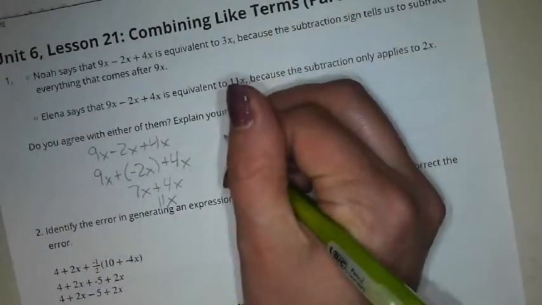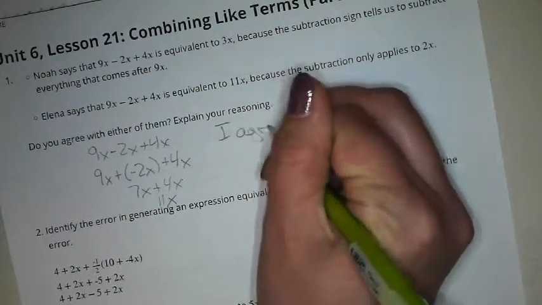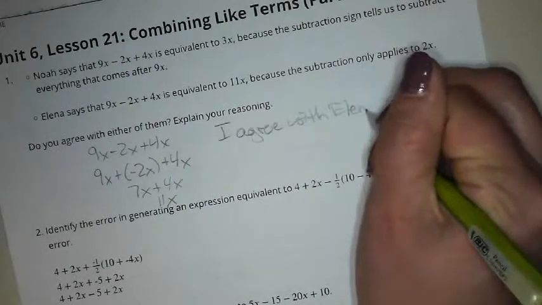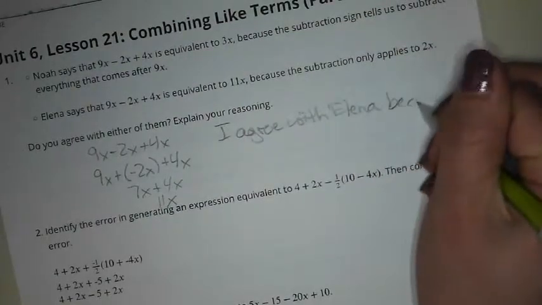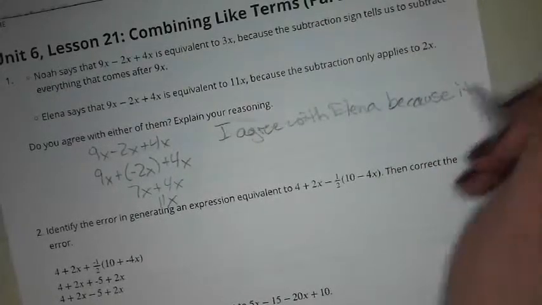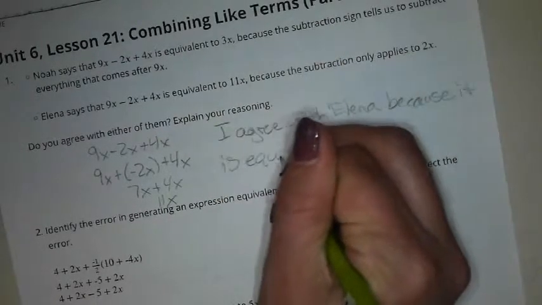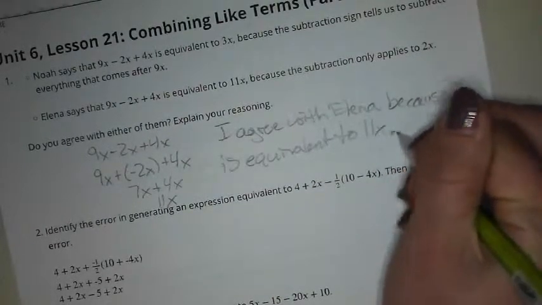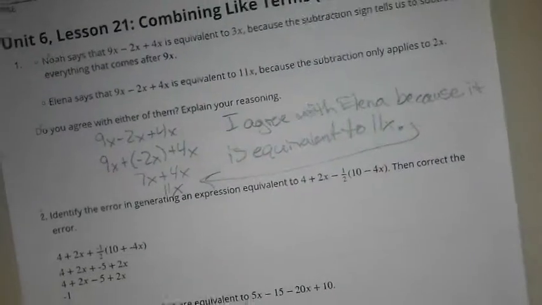So I agree with Elena, because it is equivalent to 11x. And there's where I solved it.